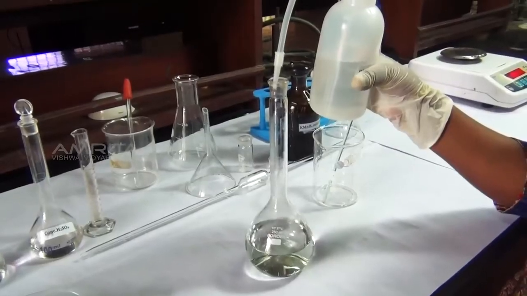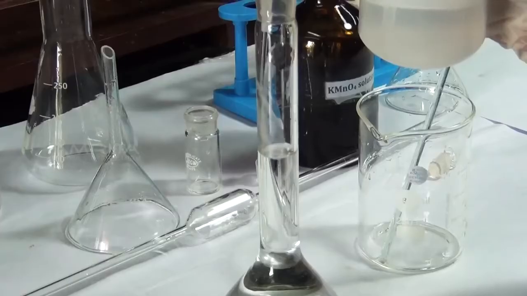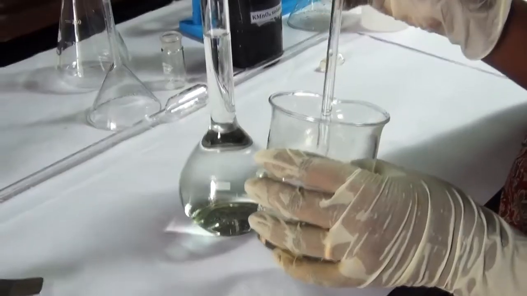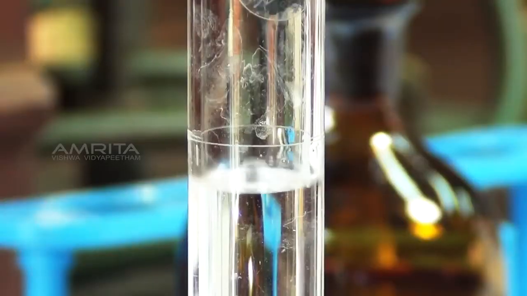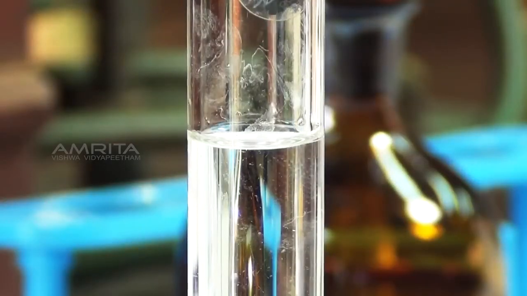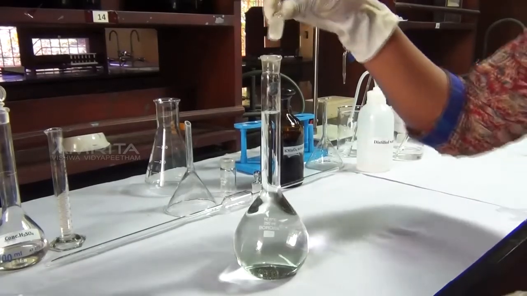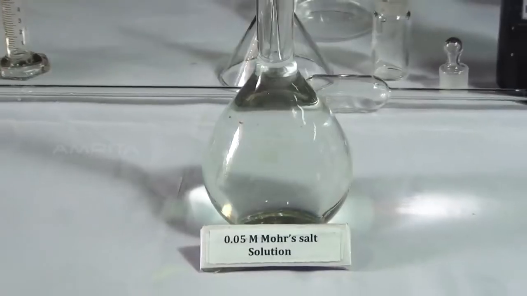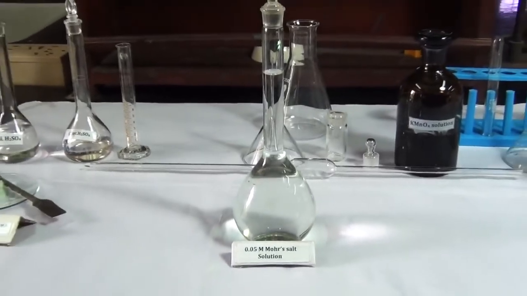Pour distilled water into the standard flask to bring the level of the solution to just below the etched mark. Then use a dropper to add the last few drops of distilled water so that the lower level of the meniscus just touches the mark on the flask. To ensure uniform distribution of the Mohr salt solution, stopper the flask and shake it gently. We have now prepared a Mohr salt solution whose molarity is 0.05 molar.